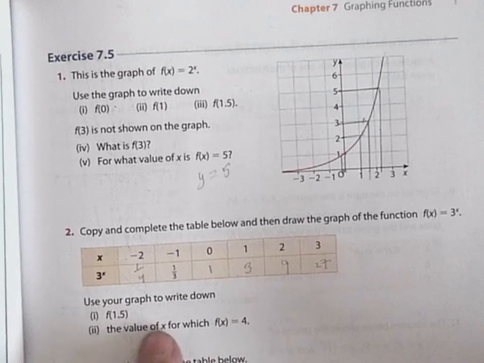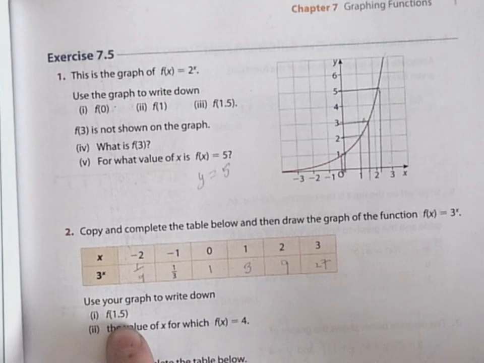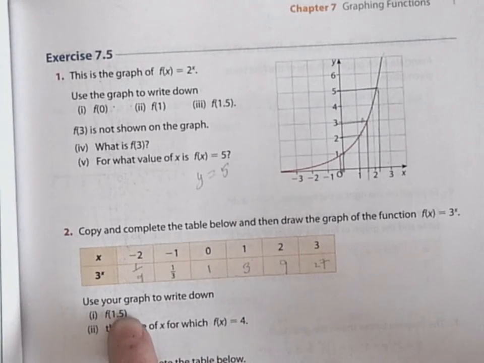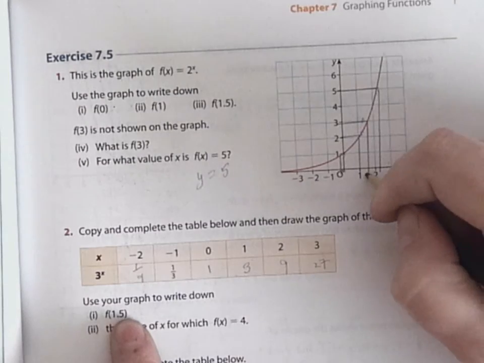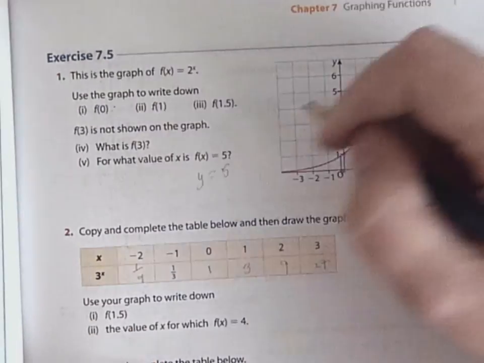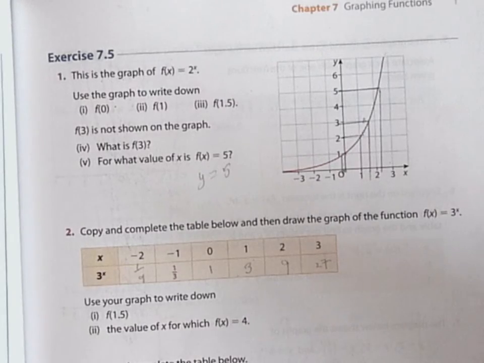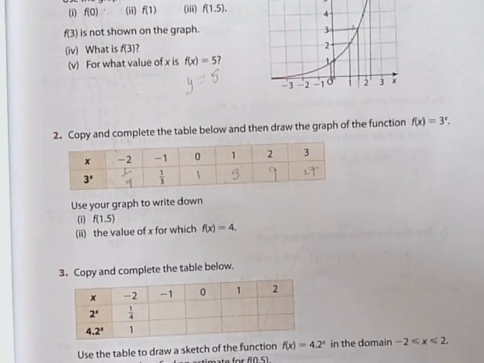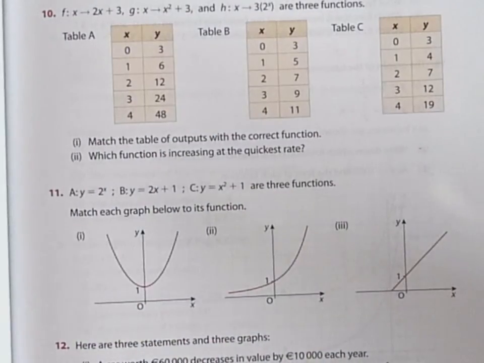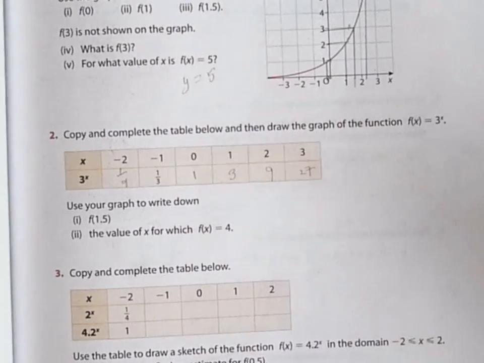And then use your graph to write down f of that, so that's x, so you go to the x-axis, you go to 1.5 on the x-axis, draw a line up, draw a line across. And here they're telling me y, okay? I'm kind of flying through this now, but I think we probably need to draw out a few.